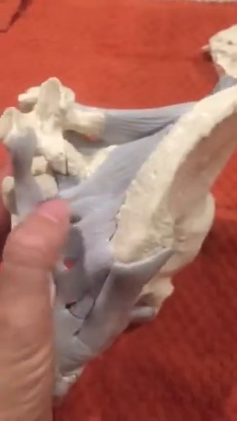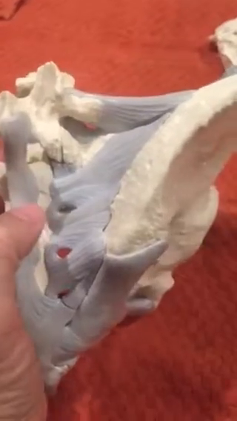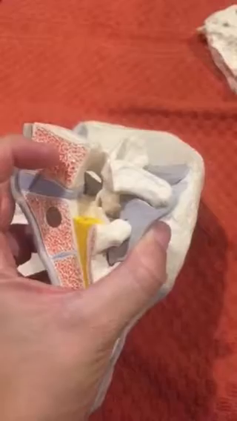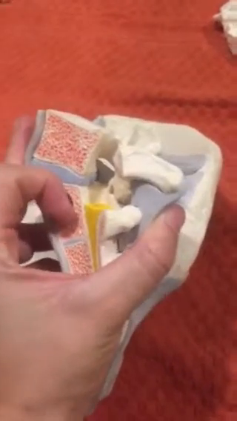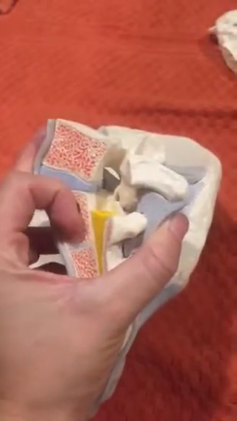So we have our posterior sacroiliac ligaments, which should make sense because we're coming in from the sacrum to the ilium right there along the iliac crest. So that's the posterior sacroiliac. Now if you look here, we have L5, and you can see that disc right there splitting the lumbar vertebra and the sacrum. So this guy up here, he is not a sacral ligament, he's a lumbar ligament.